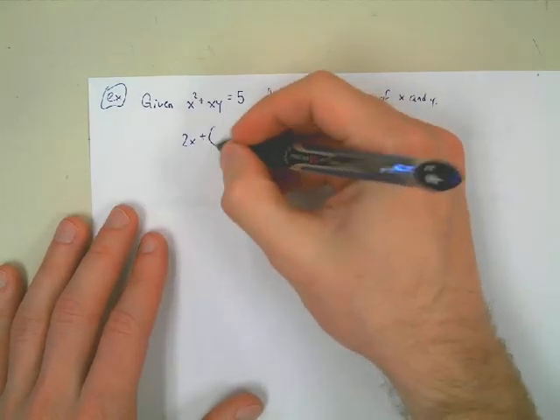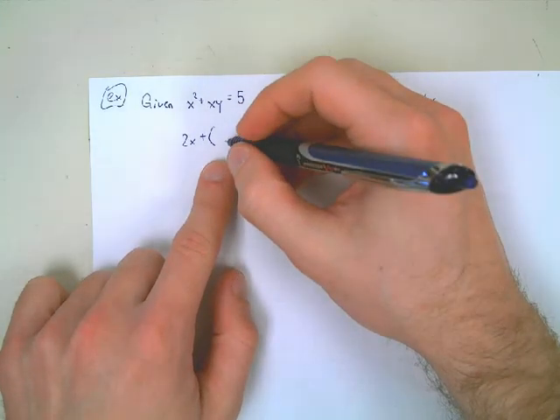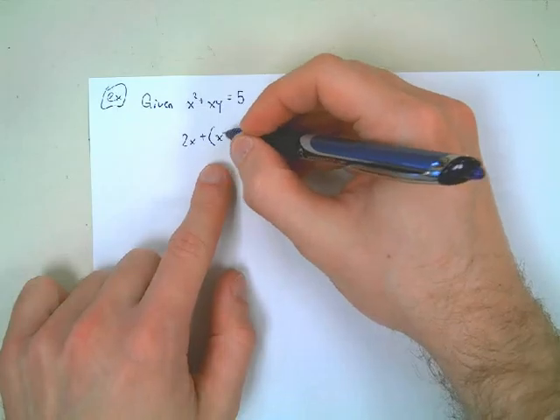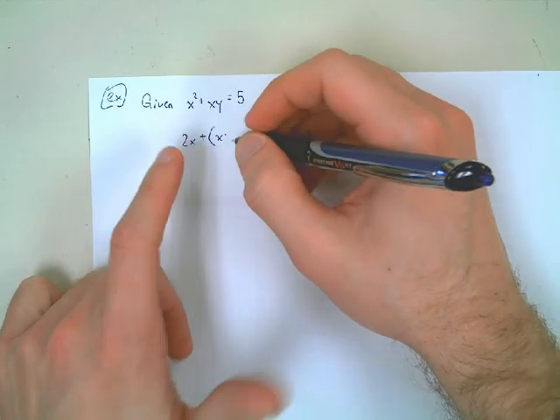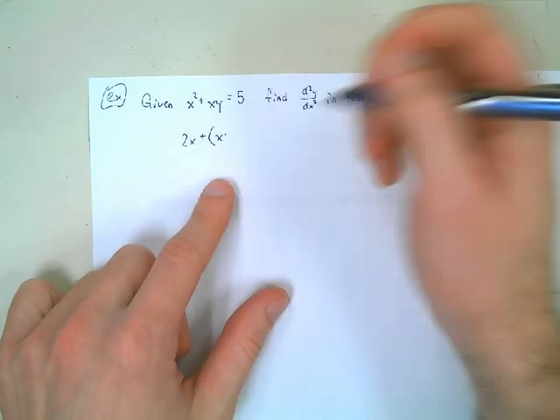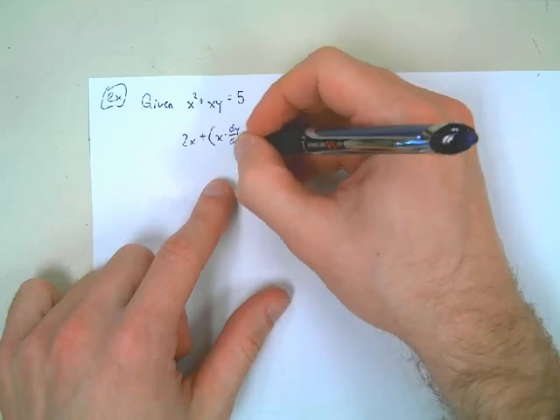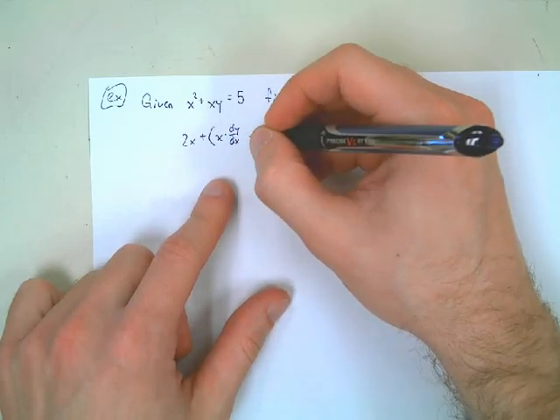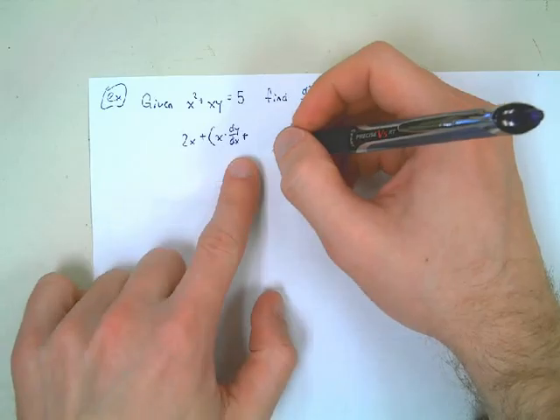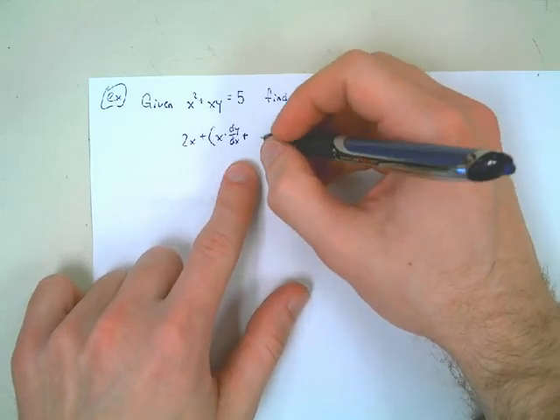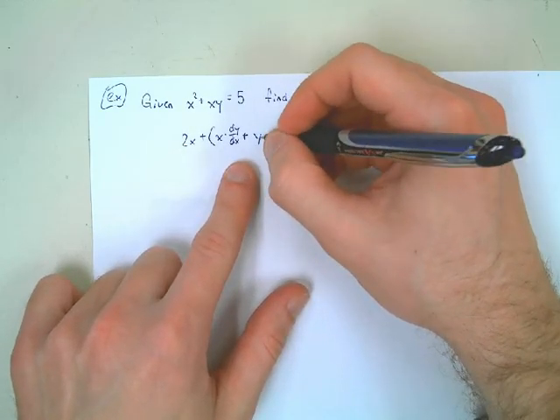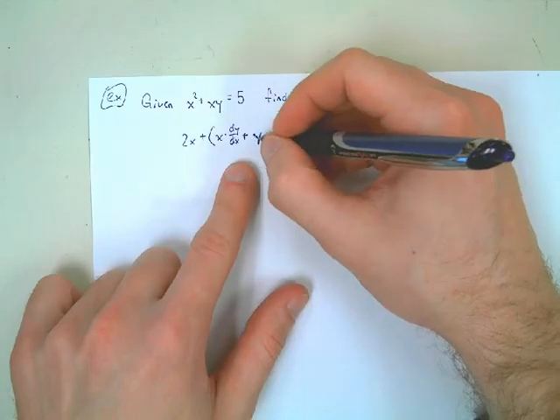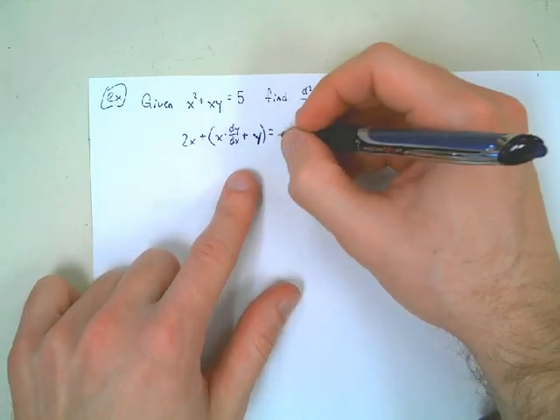It'll be x. Y prime or dy dx, I guess. Which one do you like to use? dy dx. All right, we'll use dy dx. Plus y times 1. So I'm going to just leave it as y then. And then equals 0. Very good.